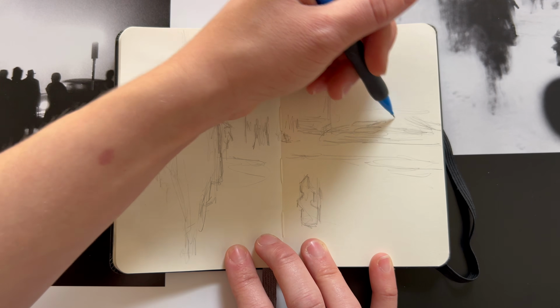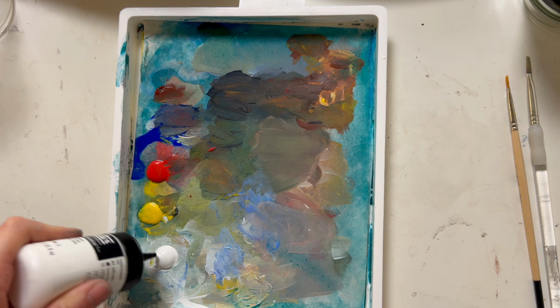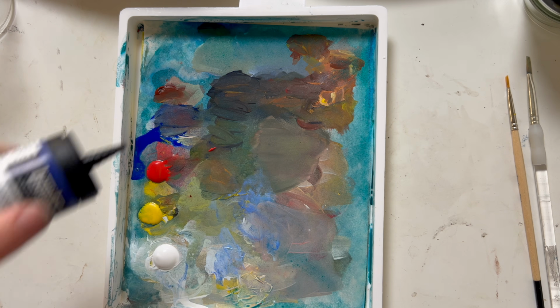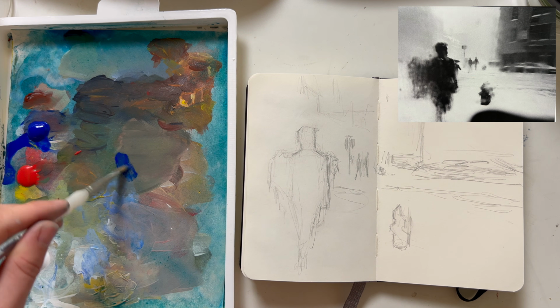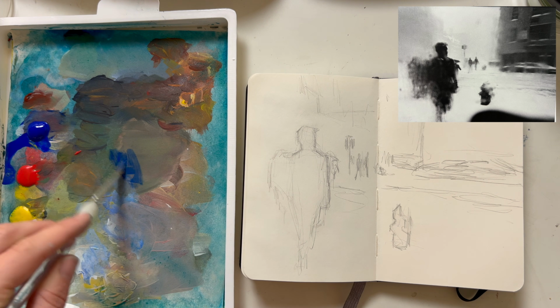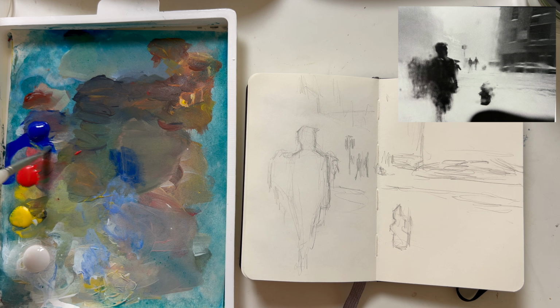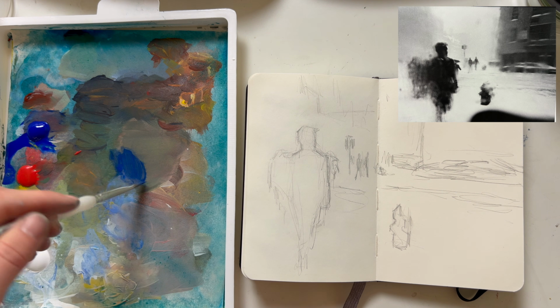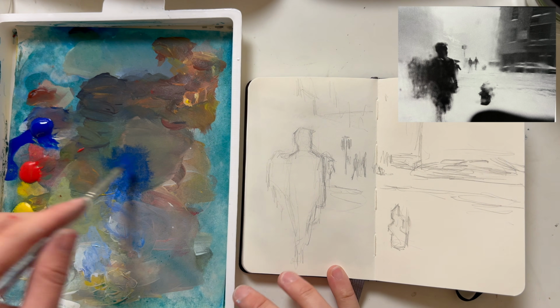After I have the basic shapes marked out, then I'm ready to start going in with the paint. So for this sketch, I'm going to be using white and blue, but you could use any light color and any dark color. The main thing we're going to be focusing on here is more about the contrast and the sort of edges, like trying to create that feeling of atmosphere. So any monochromatic palette would work well for this.